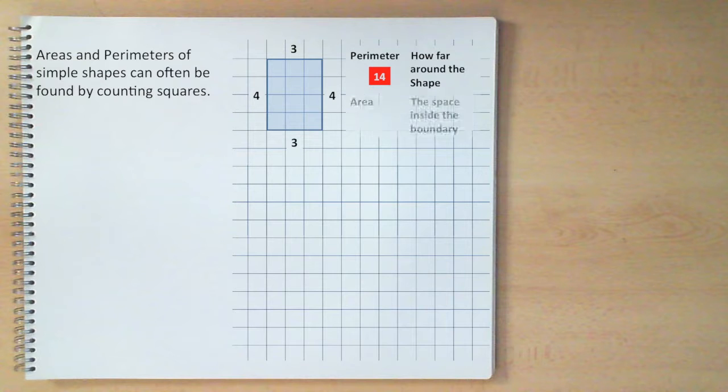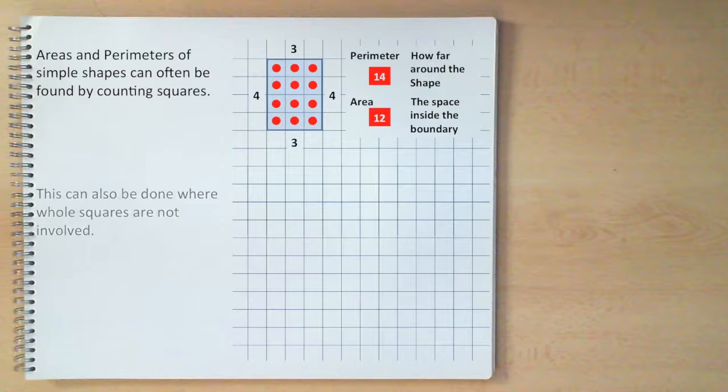Now let's look at the area. Let's count the squares. 1, 2, 3, 4, 5, 6, 7, 8, 9, 10, 11, 12. So there are 12 squares inside the boundary, so our area of this shape is 12.